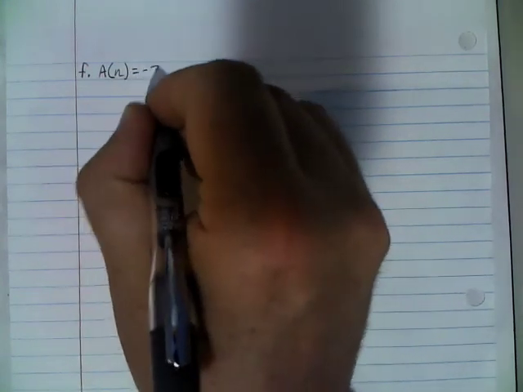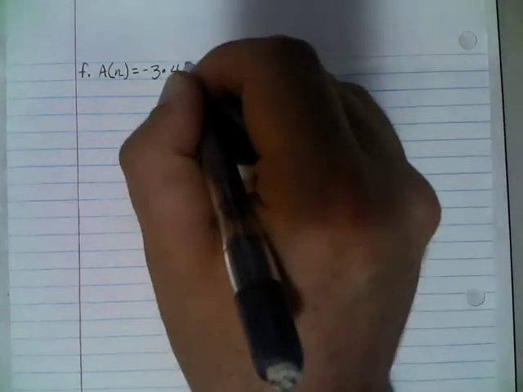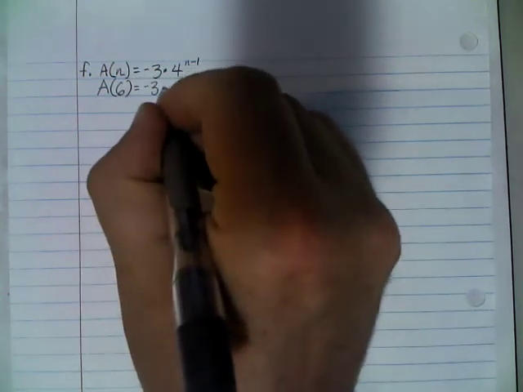Well, in order to do this, I'm not going to sit there and just keep typing it out. I'm going to use the formula. So my formula here, if I do it the way the book has it, is A of n equals the first term, -3, times the common ratio, which is a positive 4. Since it's positive, I don't need parentheses around it, to the power of n minus 1. So if I want to find the sixth term, I'm finding A of 6, and so that'll be -3 times 4 to the 6 minus 1 power.